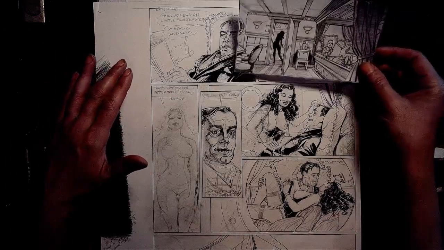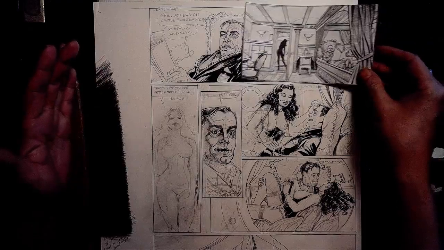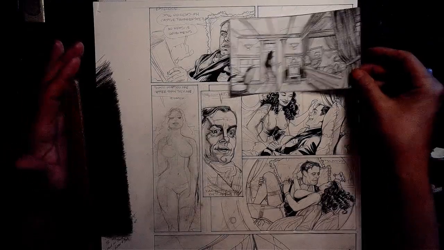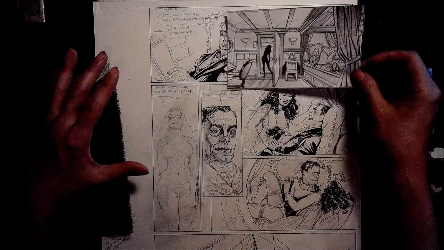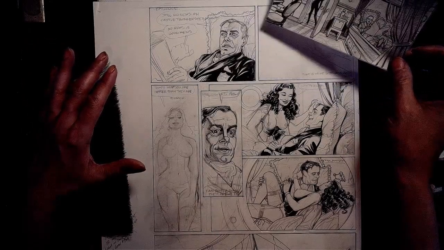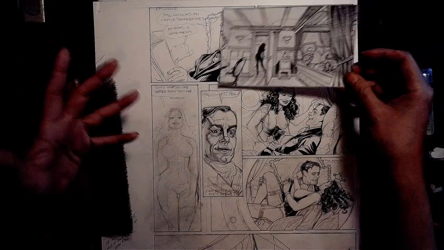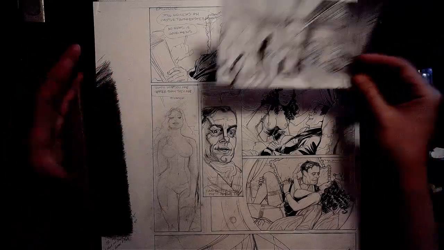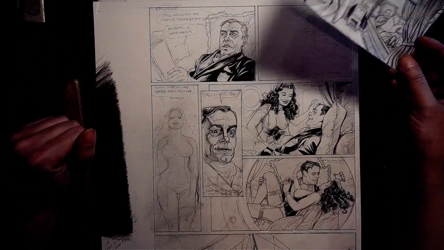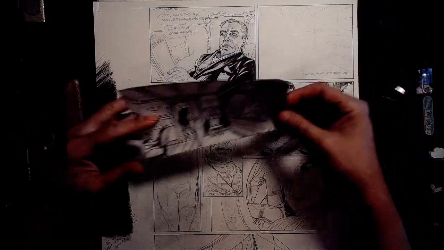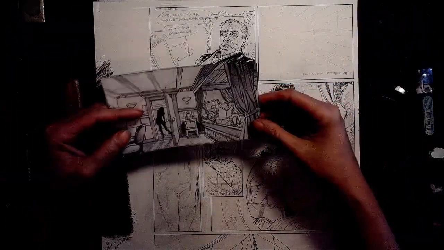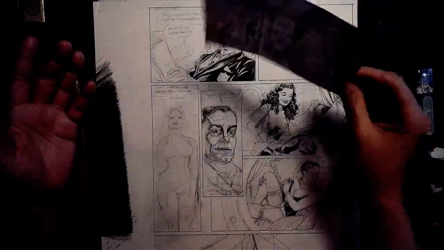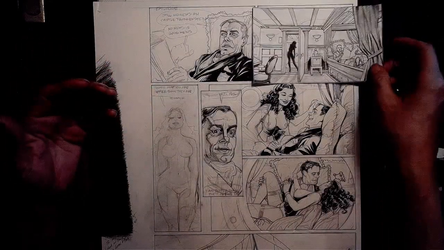when drawing a comic book page, you might find yourself changing panels up, and there are different ways to, I guess, edit the page without having to redraw it, right? And this is what cut and paste used to look like before Adobe Photoshop. Draw it on a separate page, cut it out, paste it.